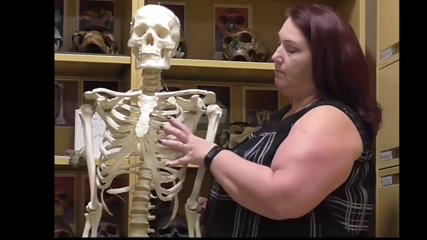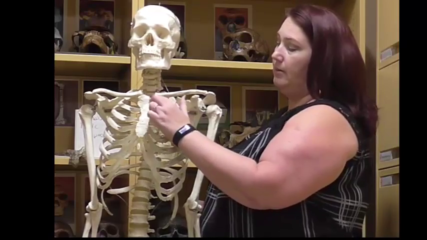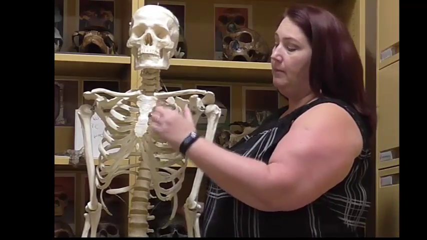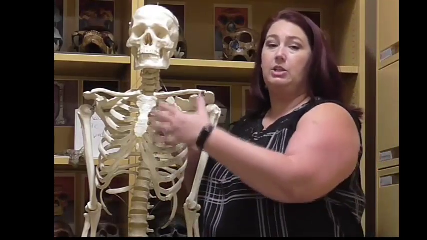Now you'll notice that most of the ribs connect to the sternal body, while just this first rib up here connects to the manubrium. But they all connect with cartilage. So how they connect to the sternum determines what type of rib they are.